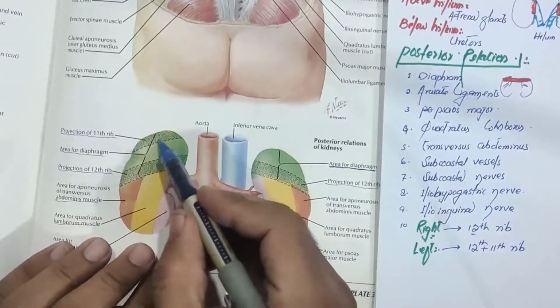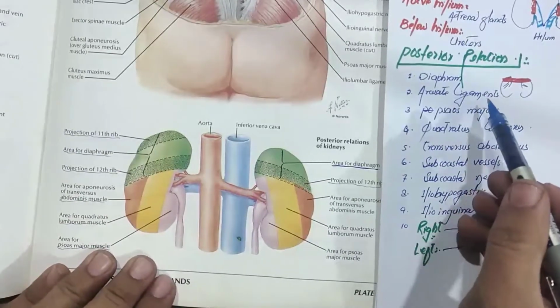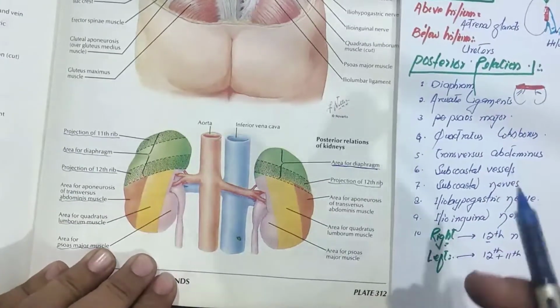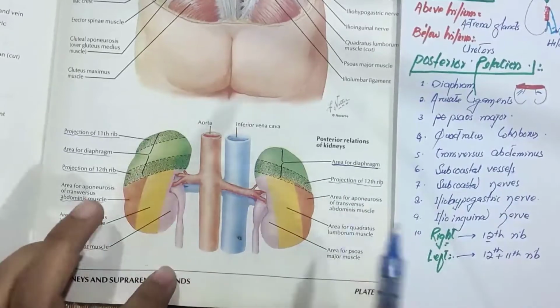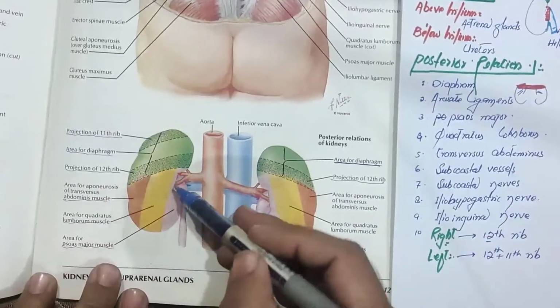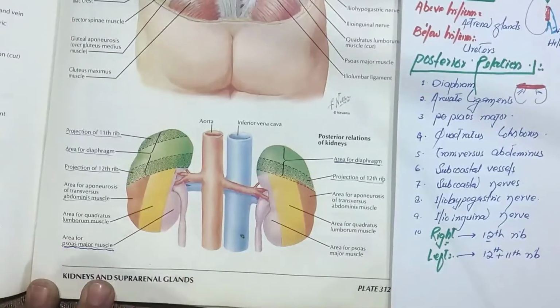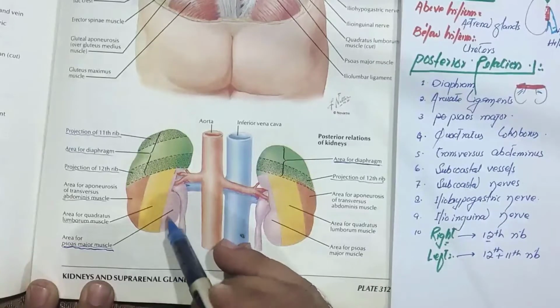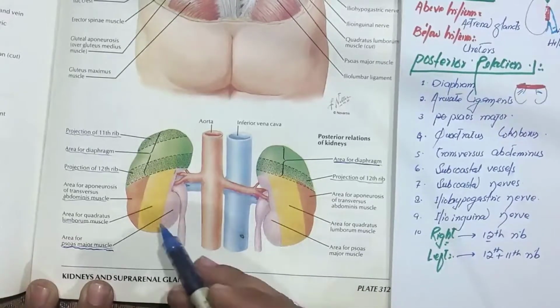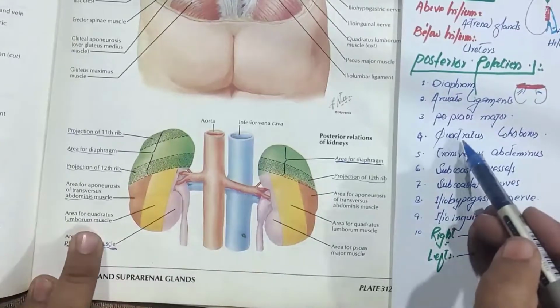This is the area for the diaphragm on both kidneys. Then there are the arcuate ligaments. The area for the arcuate ligaments, we will find it here, no problem. Then there is the area for the psoas major muscle. Look carefully. This is the area for the psoas major muscle, right, on the surface of both kidneys posteriorly.